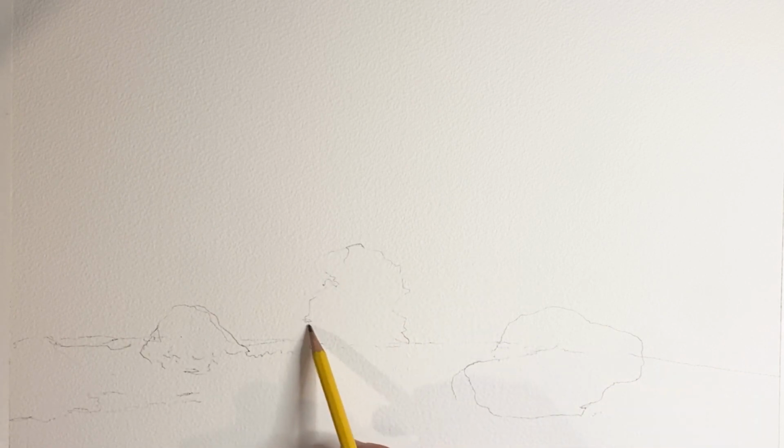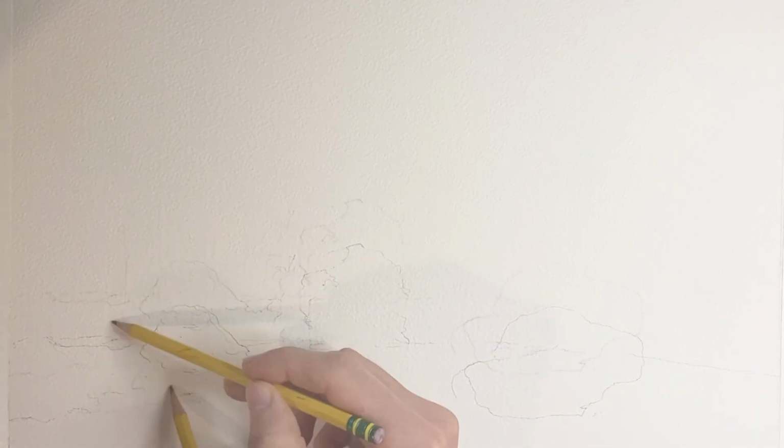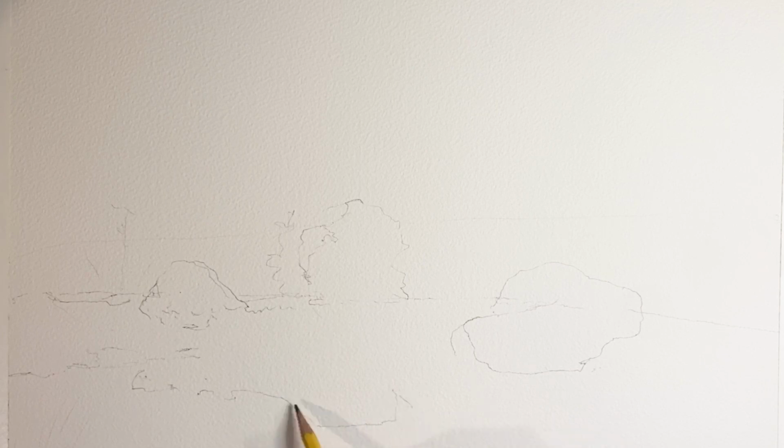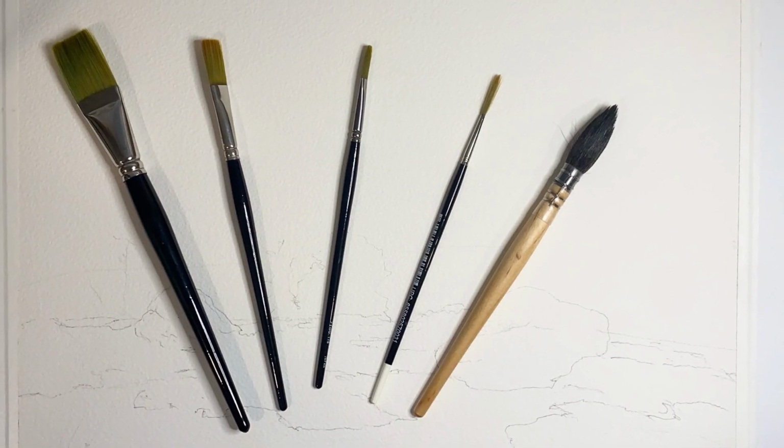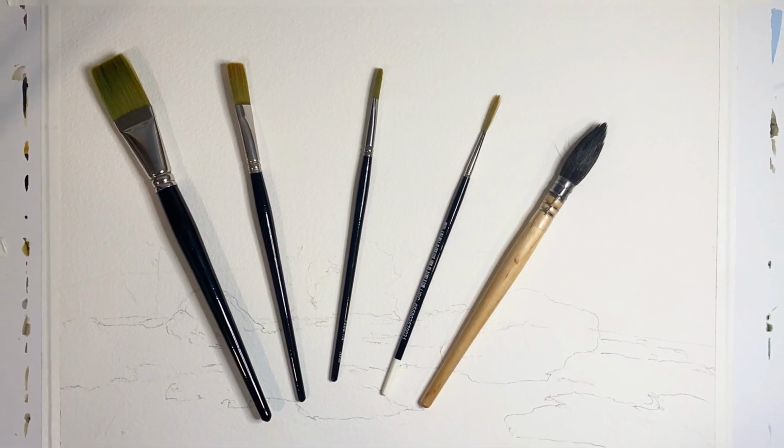First, a quick sketch, sketching in these boulders on a ridge landscape very lightly. Grasses, rocks, and a few stunted trees are usually the only thing found on top of these ridges. And for this painting, we'll be using some flat brushes and a mop brush.